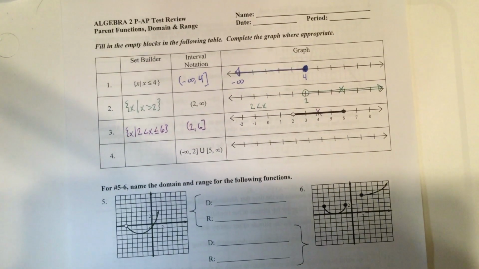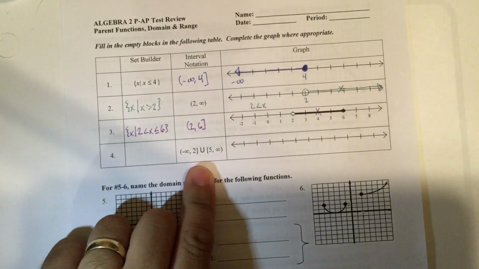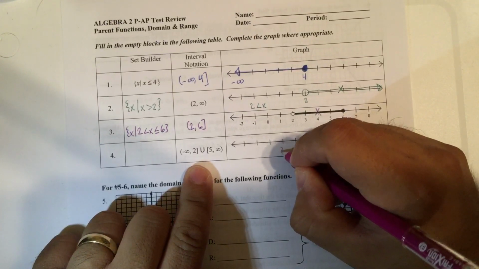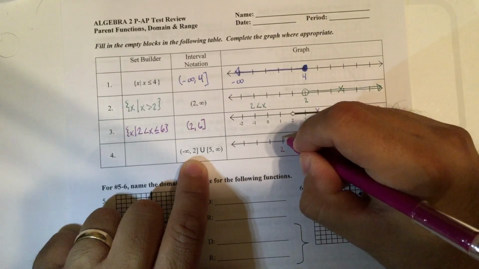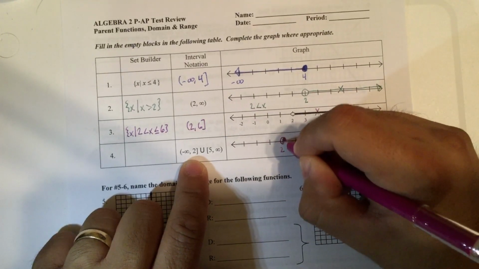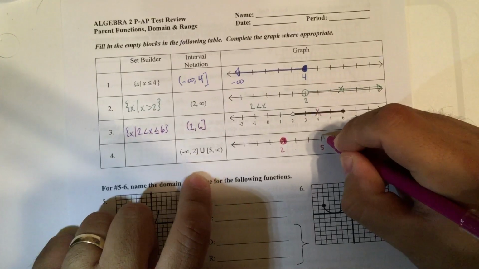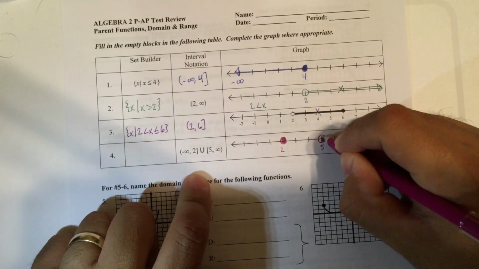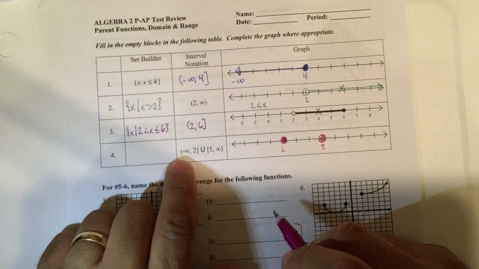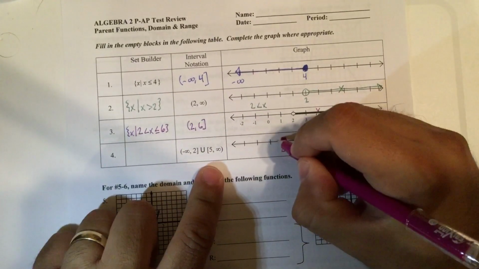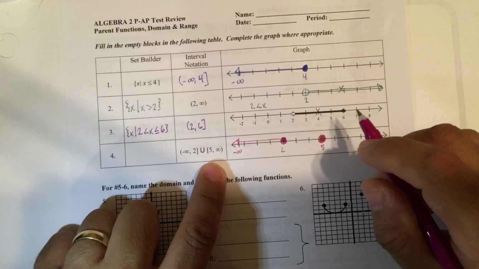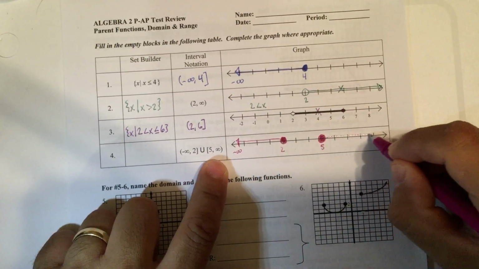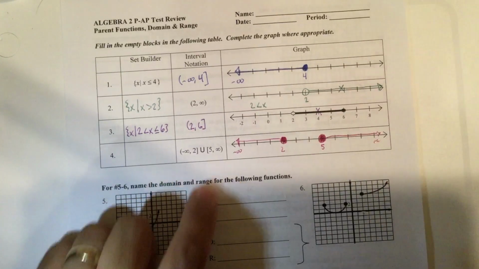All right, and for the last one with this interval and set builder notation, so they give us this. So we're going to plot this 2 first, and then we have 3, 4, 5. 2 is going to have a closed circle because it has a bracket, and the same thing with 5. 5 is going to be filled in because it has a bracket. Now, the first one says from negative infinity to 2, so we know it's coming from the left side because that's where negative infinity comes from. And the other one goes towards positive infinity, and that's to the right.